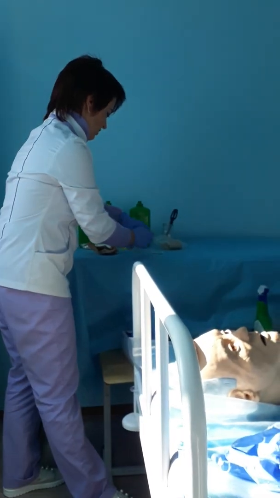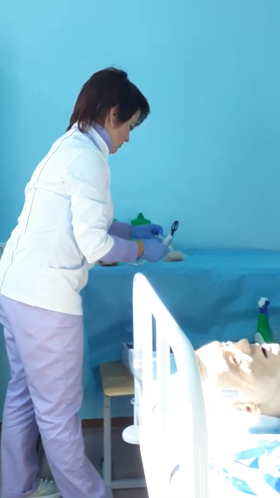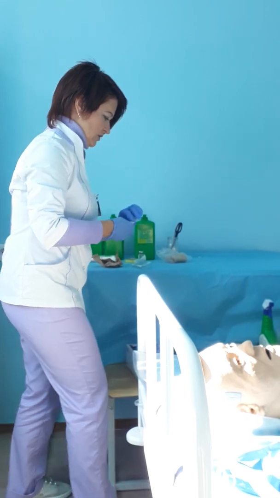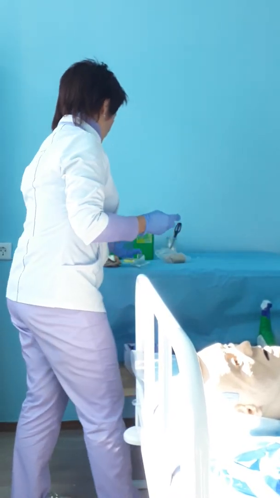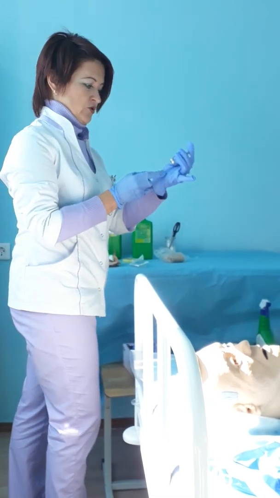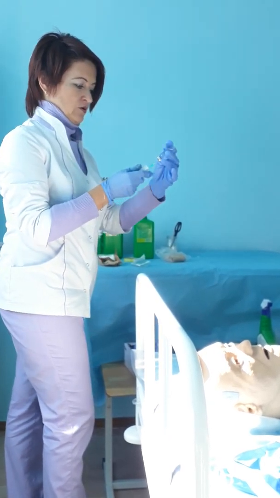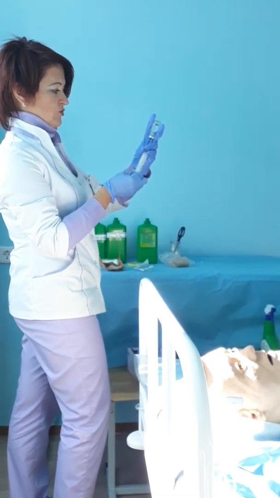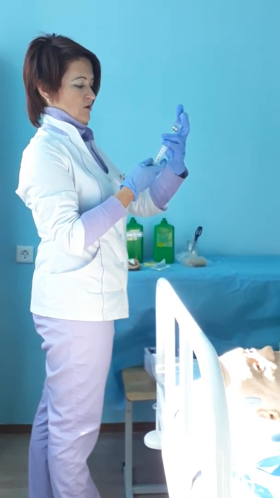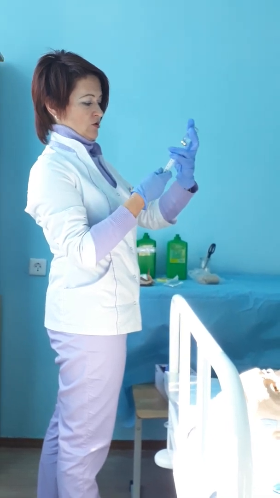Open the additional needle, take the syringe, connect, check, remove, take the right position, change position, aspirate the right solution.